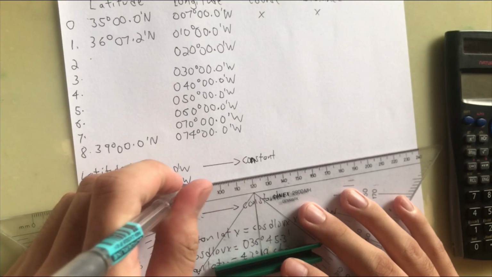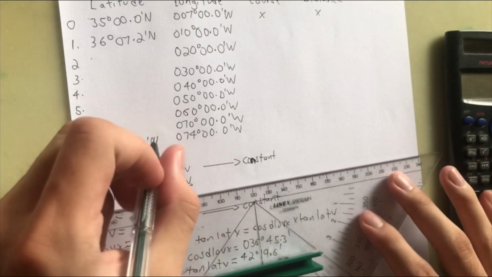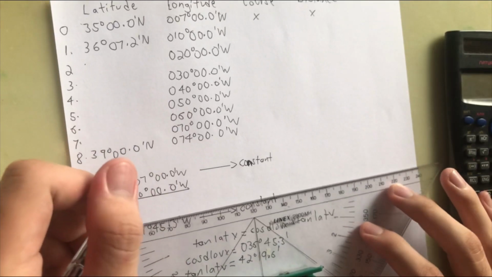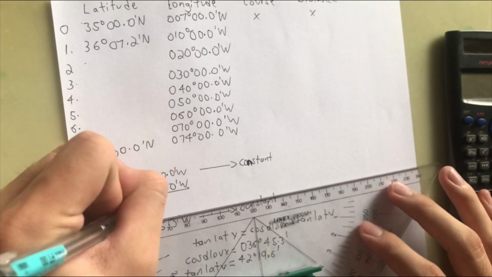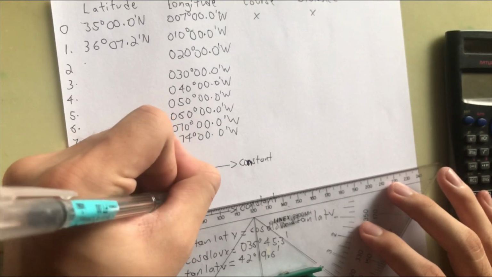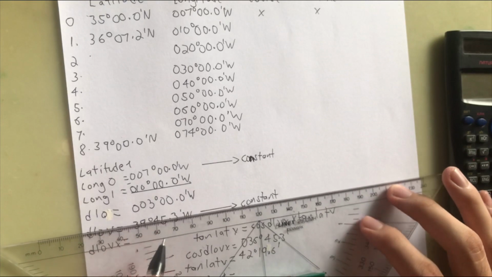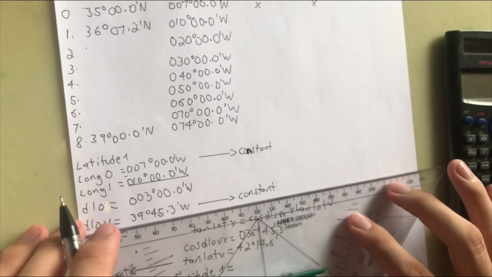It is constant. The next is the longitude 1 is equals to 10 degrees west. Always take note that if it is the same name, we will minus it, and if it's a different name, we will plus it. So this is both west, same name, we will minus it, and the answer is 3 degrees west. The next is the dlo vertex that we have solved a while ago.